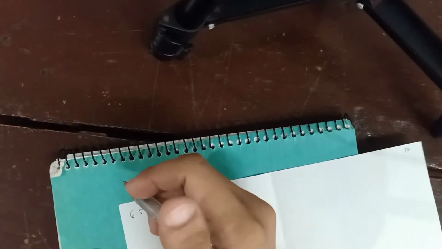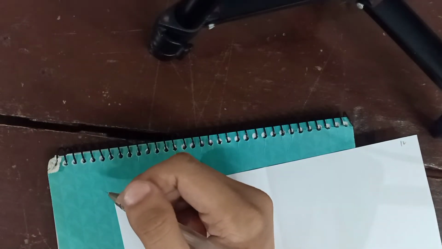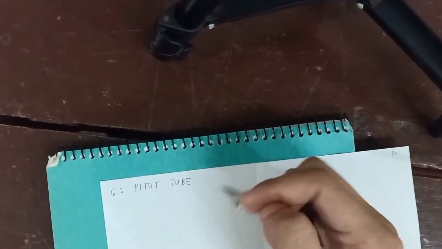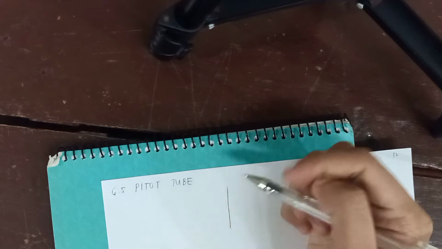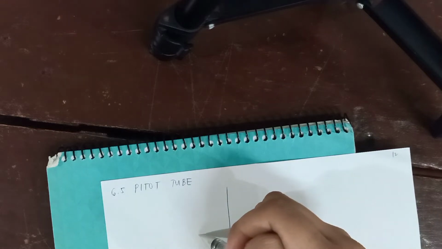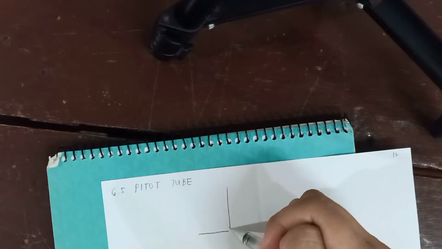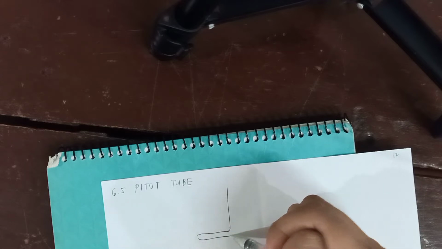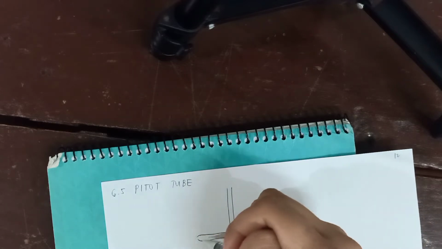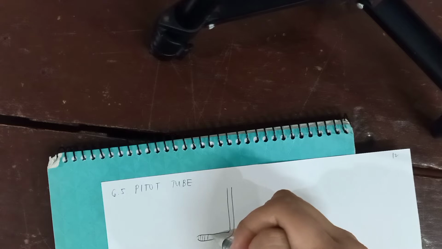So energy equation between 1 to 2, neglecting friction. So from this illustration, letter L man daw siya. This one.